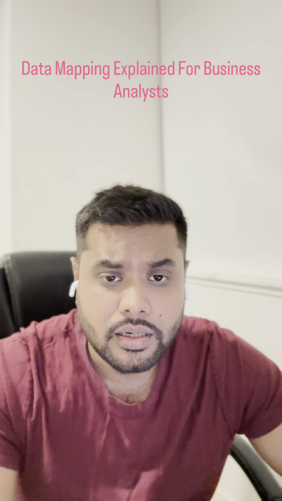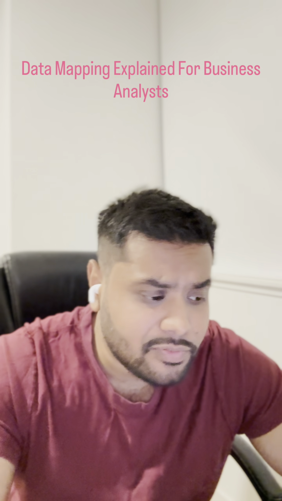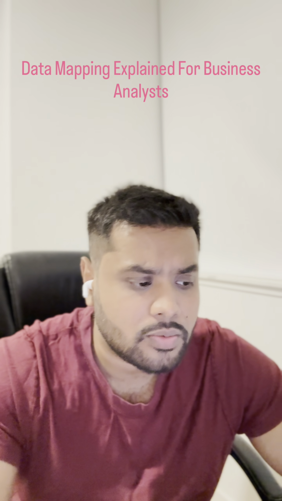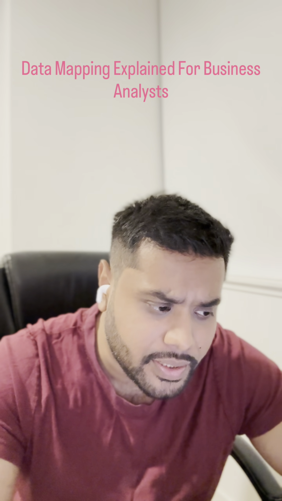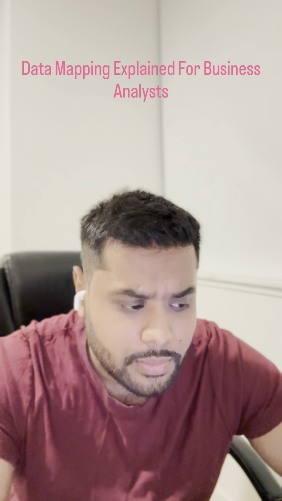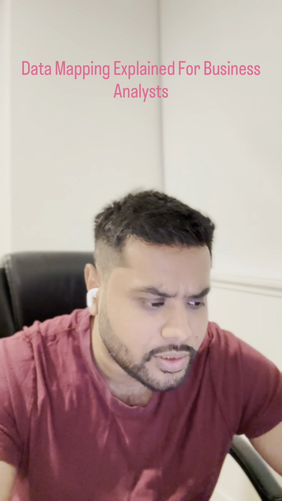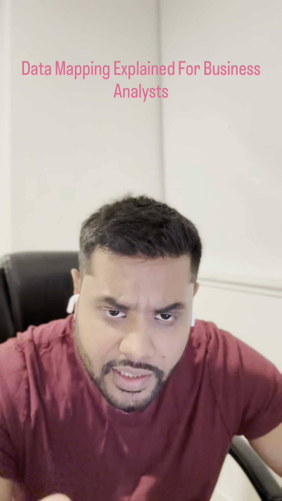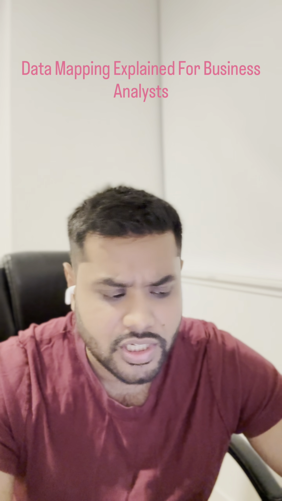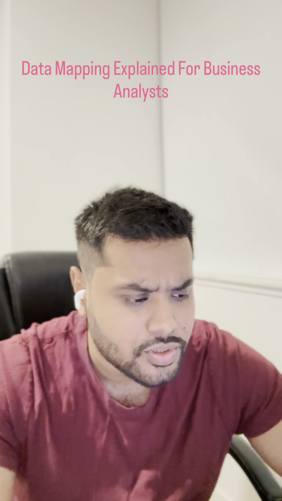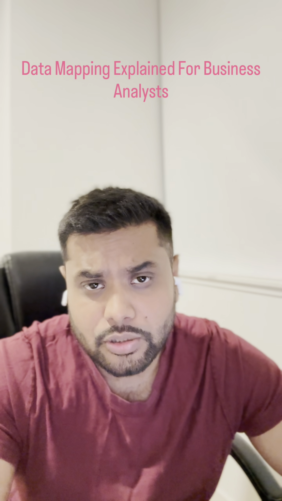As a BA, if I am there in the project, I will first understand what the source system is, what the target system is, field mappings, data issues, downstream impact, and then I'm going to create a mapping specification document which will have source field, target field, transformation logic, validation rules, default values. But real projects are not that simple.